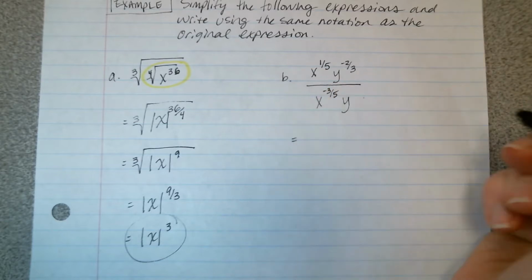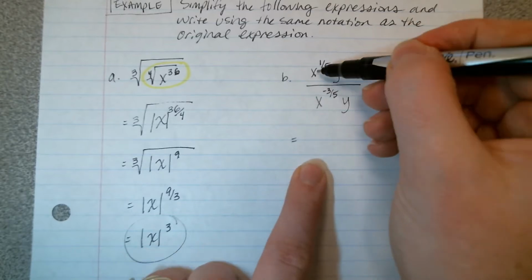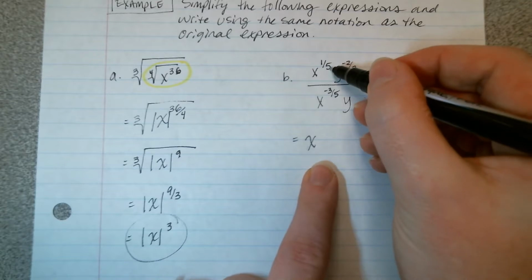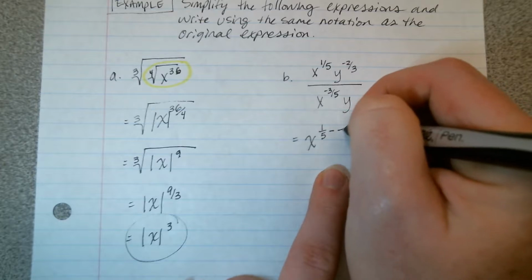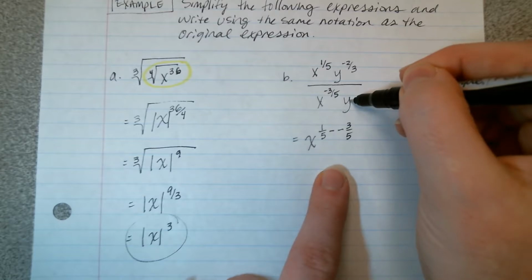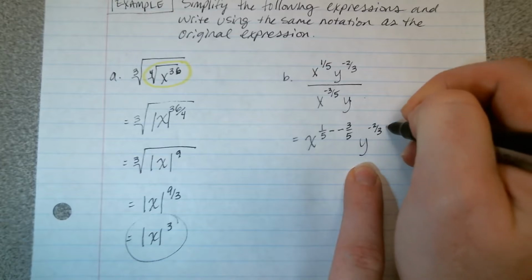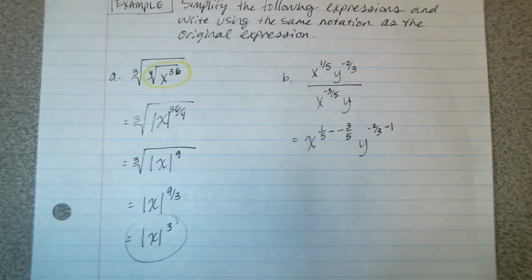So I'm going to use one of our properties of exponents, any kind of exponent. And since these two have a base of x, I can combine them together by taking the difference of the two exponents. So 1/5 minus negative 3/5. And I can do the same thing with the two y terms. So I have y, negative 2/3 minus 1 for the exponent. So remember that in order to add or subtract fractions, you must have a common denominator.